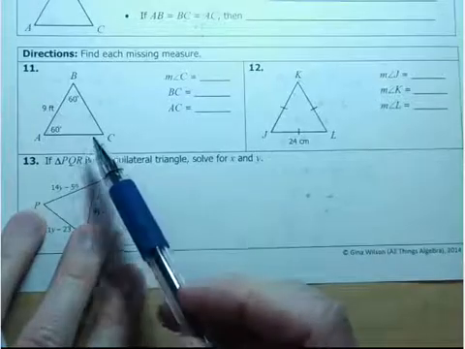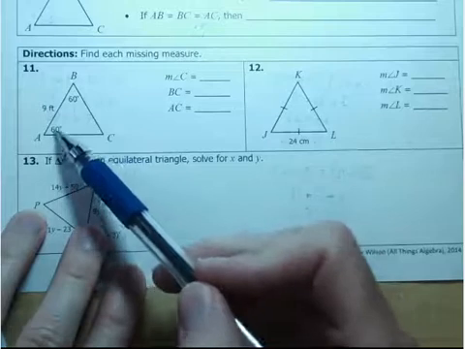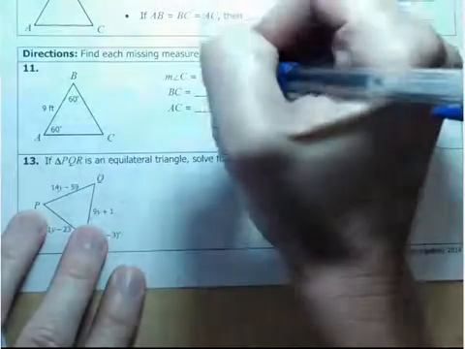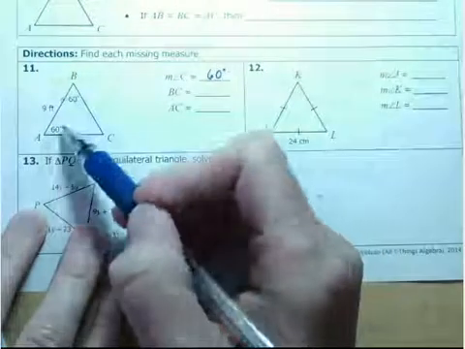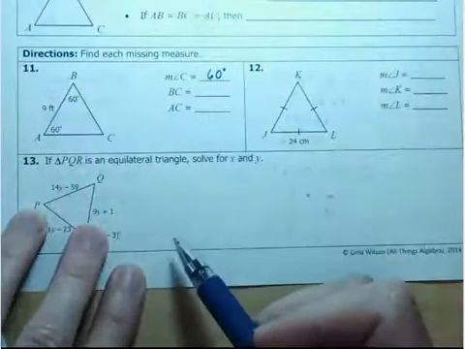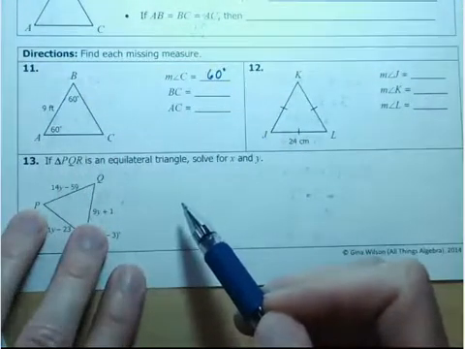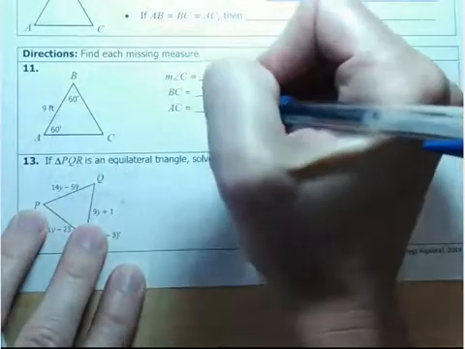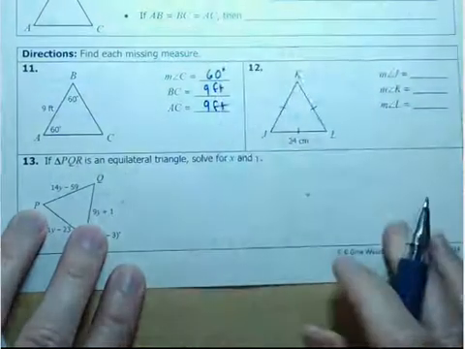So we look at our first problem here. If this is 60 degrees and that's 60 degrees, then I know that has to be 60 degrees because 180 minus 60 minus 60 is going to give me 60. And so I've got an equilateral triangle, which then means that all my sides are the same too. So that's 9 feet and 9 feet.